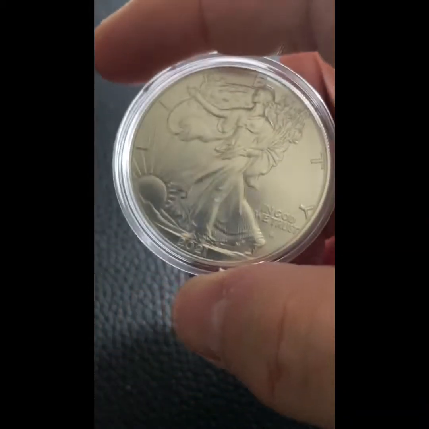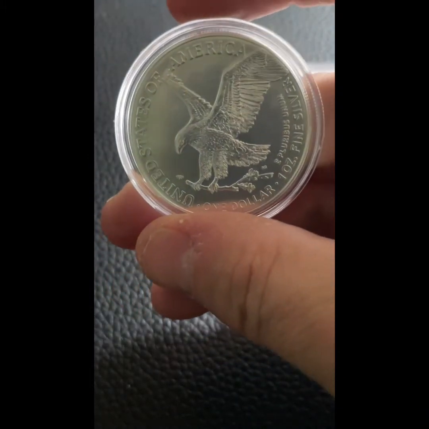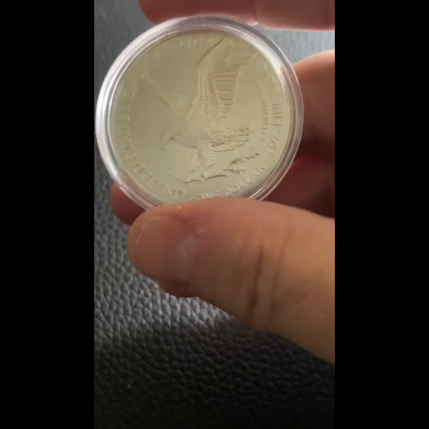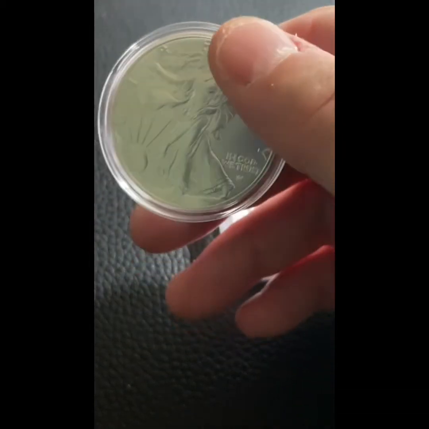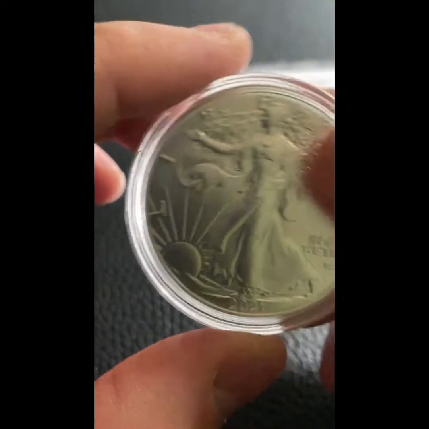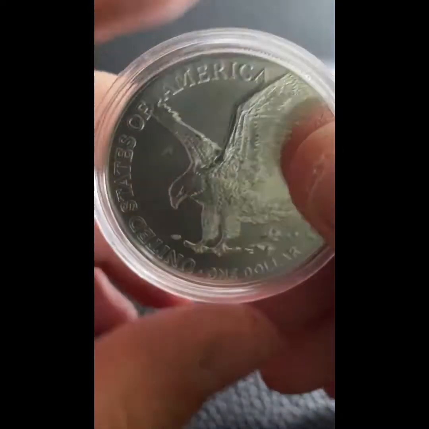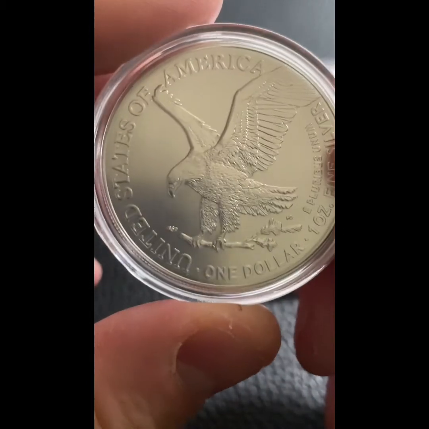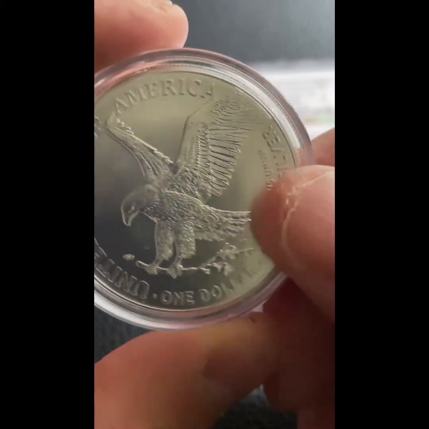A new flying eagle design by Emily Damstra was introduced in late 2021, and this is the design right here. All right, so these are pretty popular. These are very sought after. As you can see, this is a 2021. All right, looks like West Point Mint, and there's the new design. Again, these are 1 ounce of pure silver.